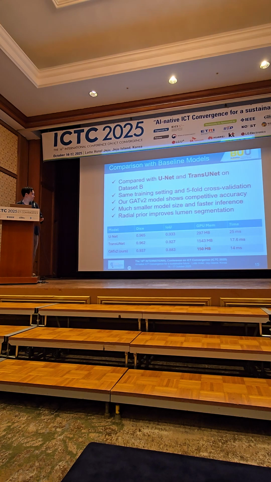It's about 1,500 megabytes. And also our result is the fastest.